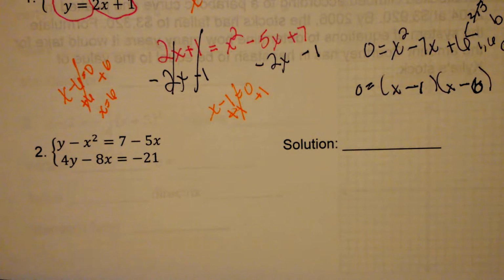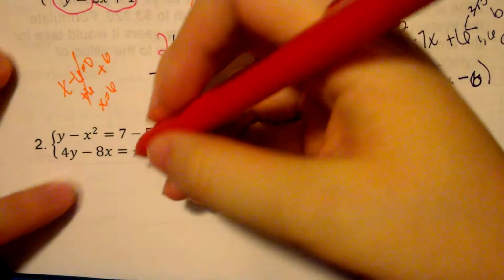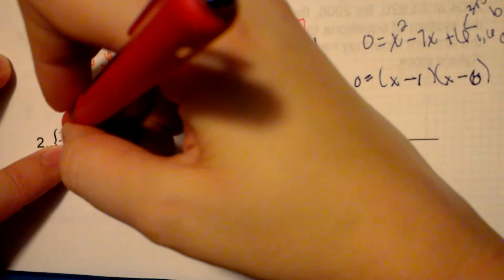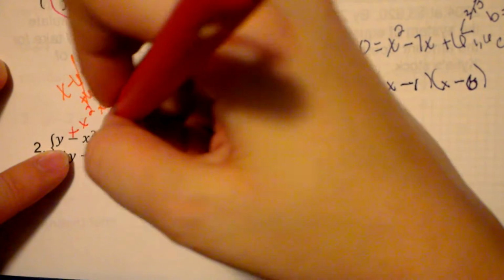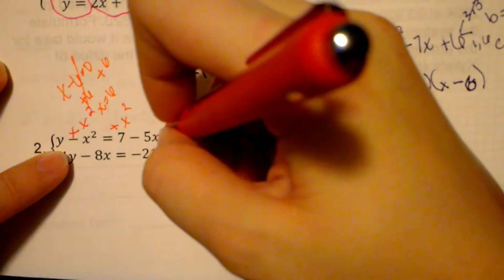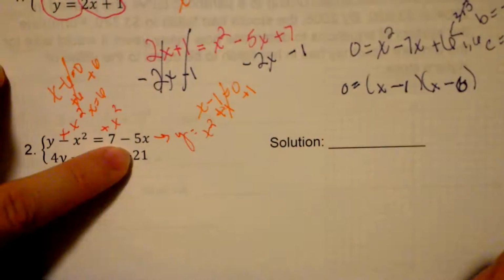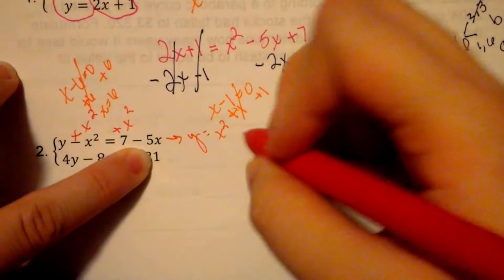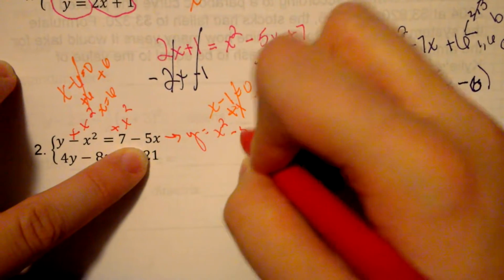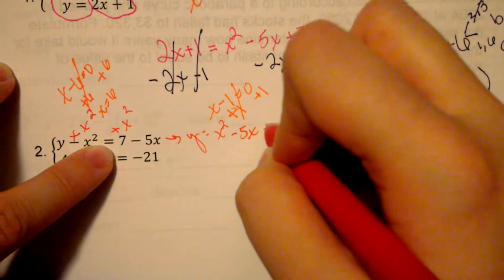This next one is a little bit of a piece of work. So I'm going to add x squared over. That leaves me y equals x squared. I'm going to get these in standard order. So I have my square term, then my linear term, then my constant term.